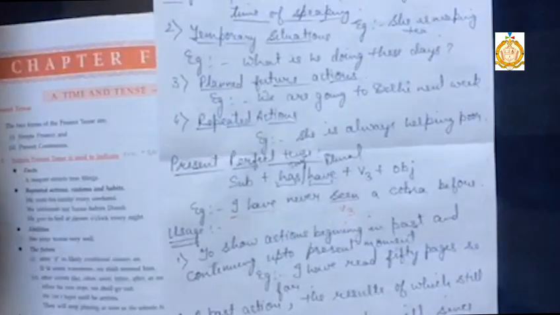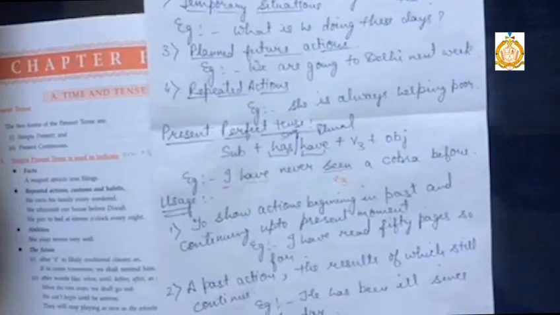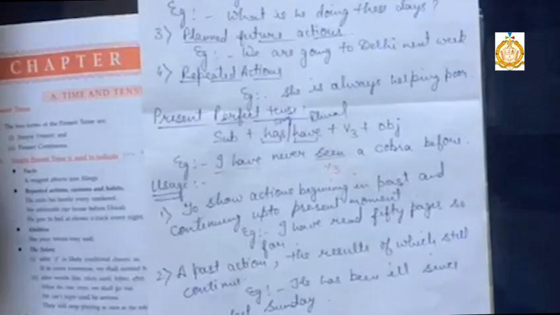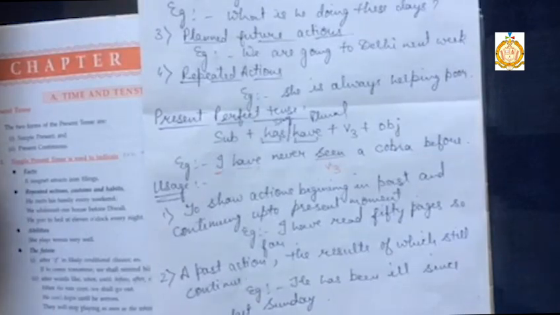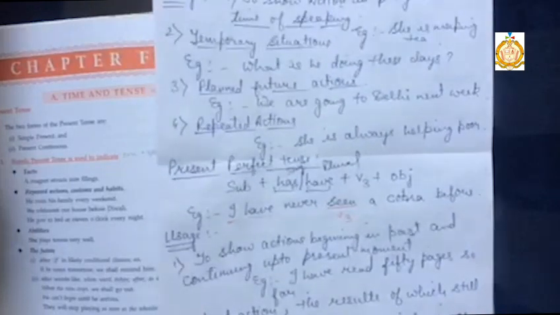And also a past action, the result of which still continues. An action which happened in the past, but the result of that action is continuing at the present moment. For example, he has been ill since last Sunday. All these situations will be expressed in the present perfect tense.